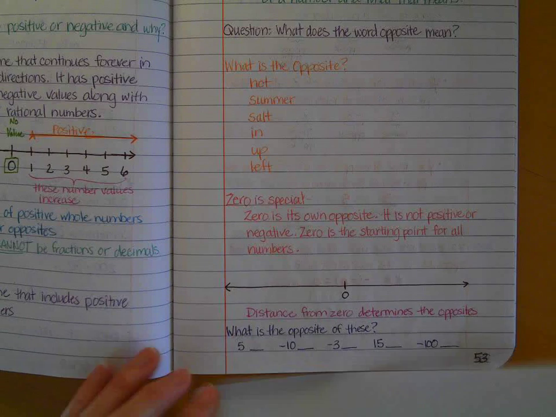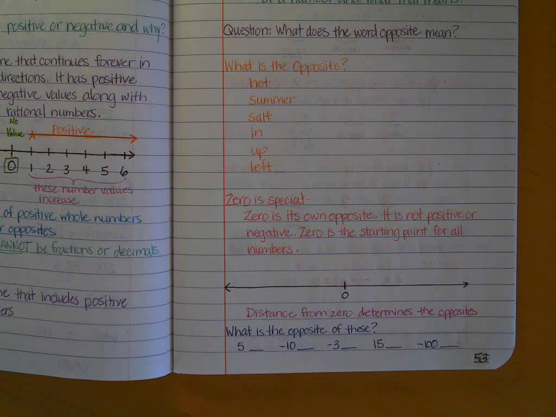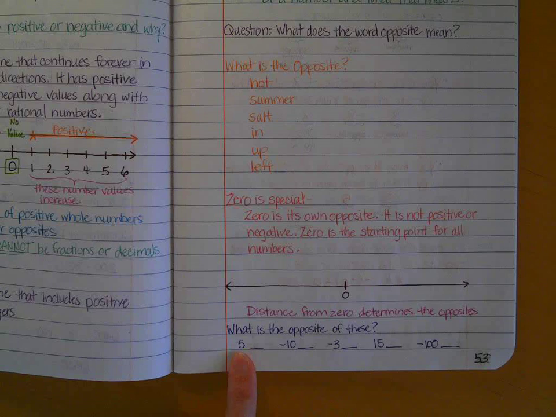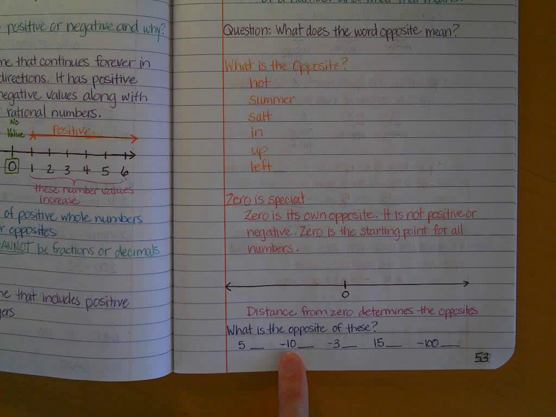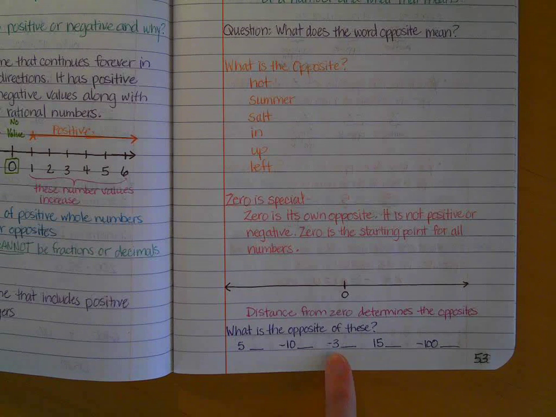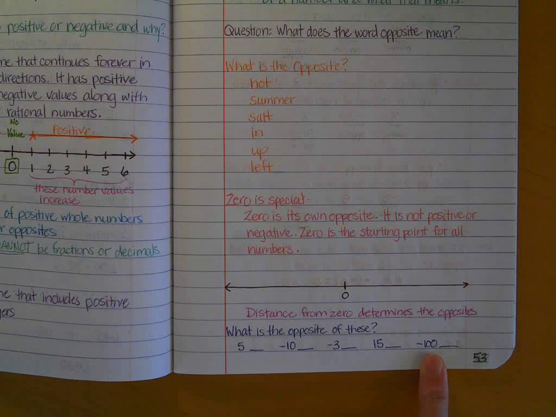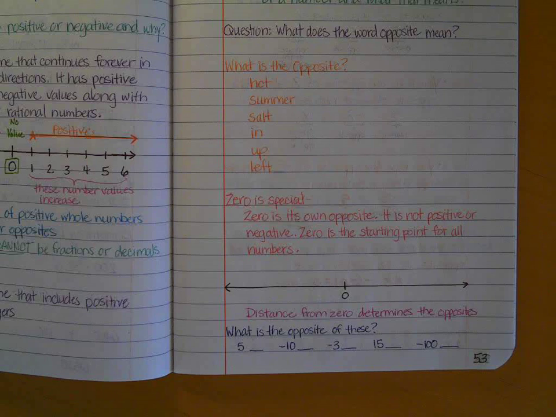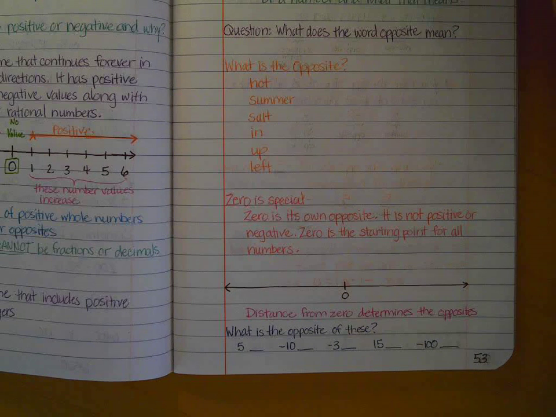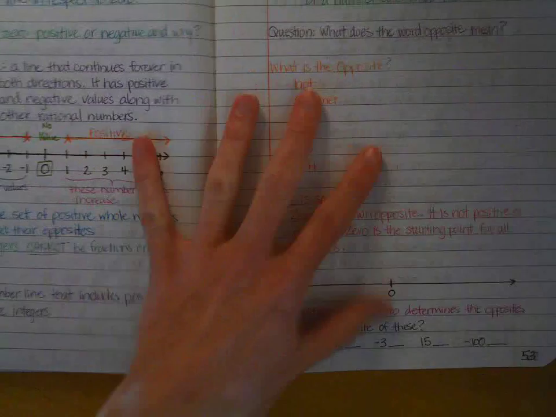What is the opposite of these numbers? I need you to write them down right now. I would like you to tell me what is the opposite of 5, what is the opposite of negative 10, what is the opposite of negative 3, what is the opposite of 15, and what would be the opposite of negative 100. Okay, and so you need to get those down for me. Again, we're working with the opposite of a number and what that means. So hopefully this is helping you to understand that.